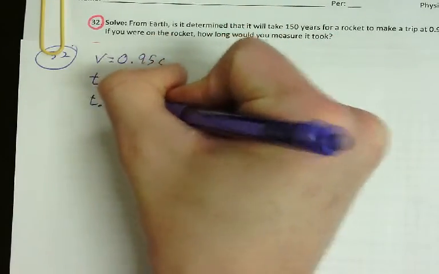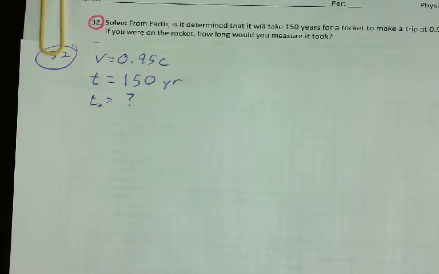which means I'm solving for t naught. That's an easy mistake to make. That's the main thing that makes these problems difficult, is getting t and t naught wrong. So remember, t naught, L naught, any of those knots, those are all measured in the reference frame with the thing. Okay? You have to be on the spaceship to measure t naught.